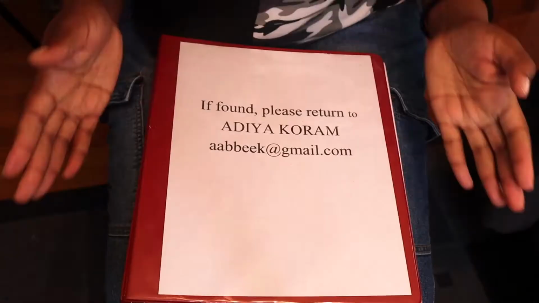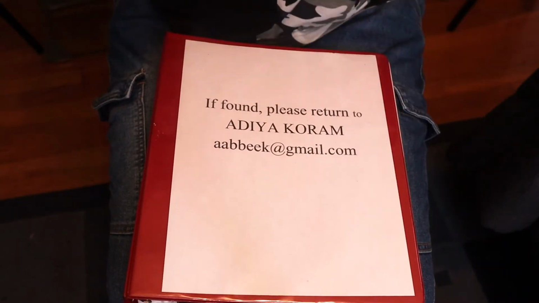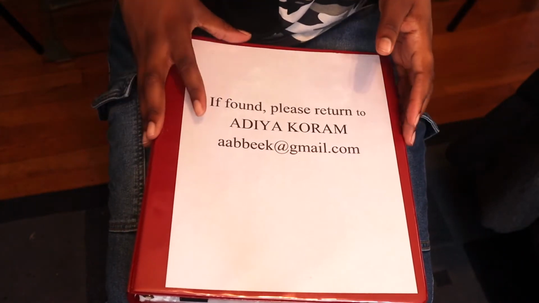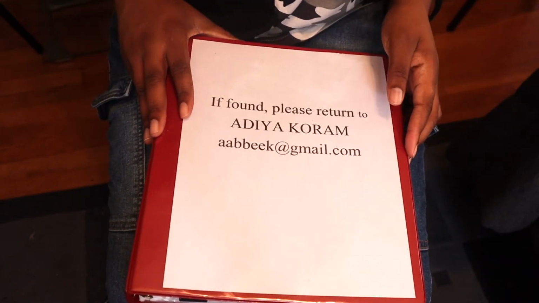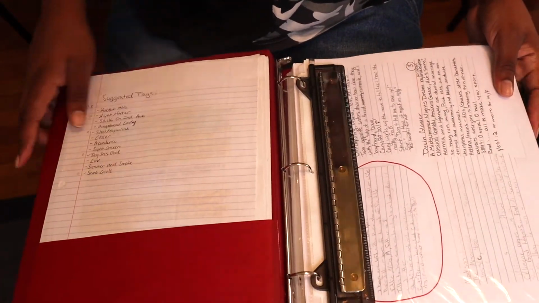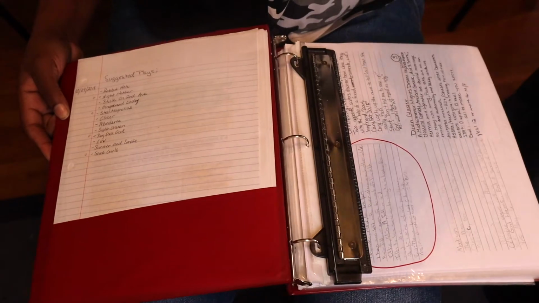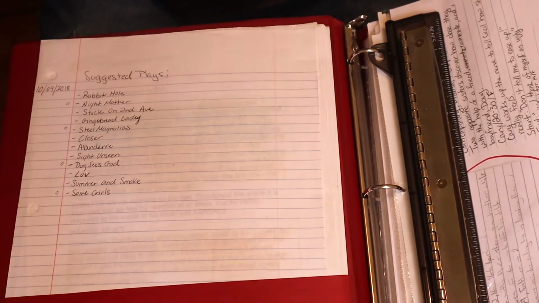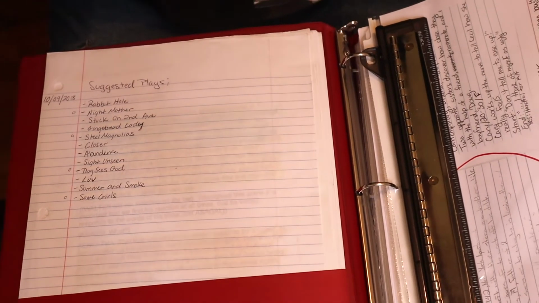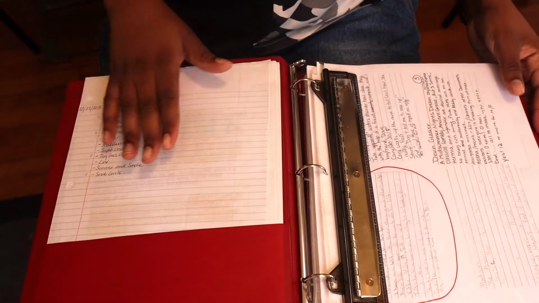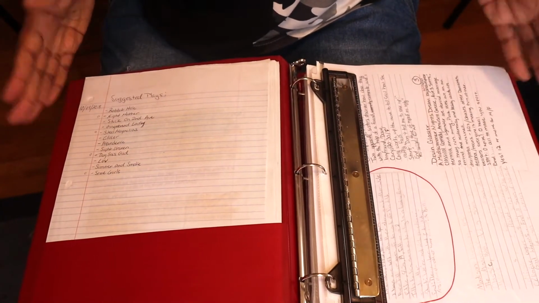When we open up my binder, we're going to get a better angle of this. Here's what we see. This is the front page of the binder. You always want to have something like this on it, so it's very clear and precise. Here in my pocket, I have suggested plays from my professors, colleagues and classmates, and those are books I plan on purchasing and adding to my play library.